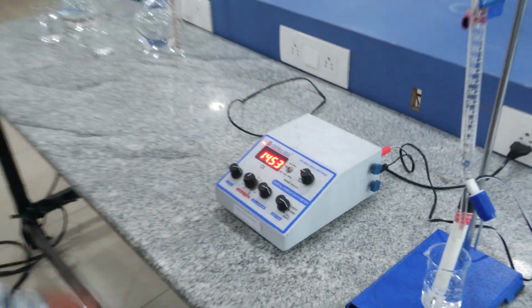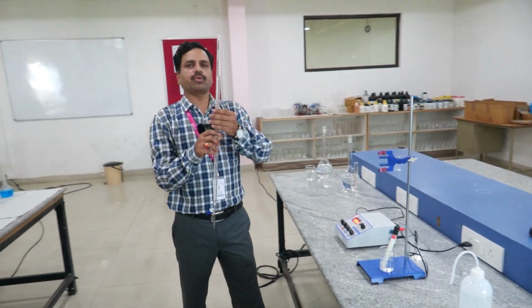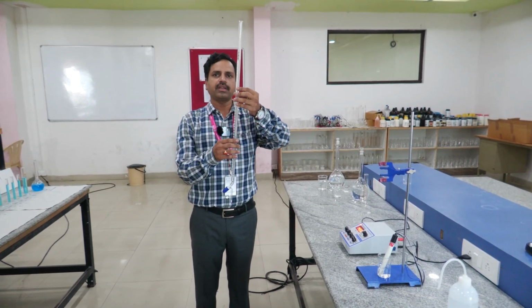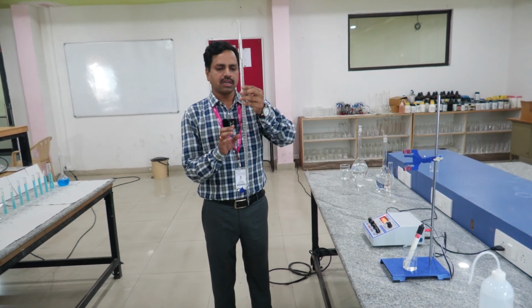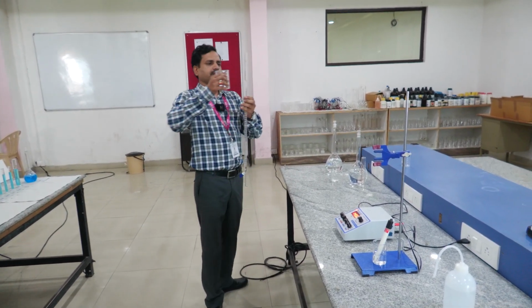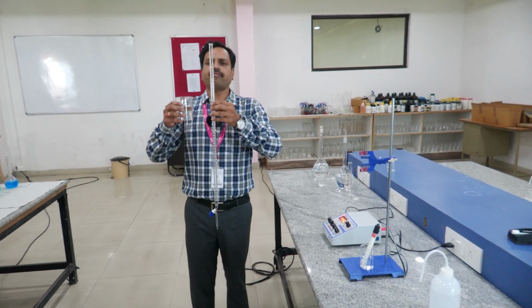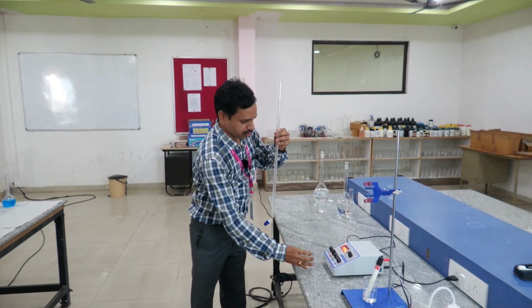First, we have to fill the burette. This is a burette. In the burette we have to fill NaOH, whose concentration is known. While filling the burette, we first have to close the knob.